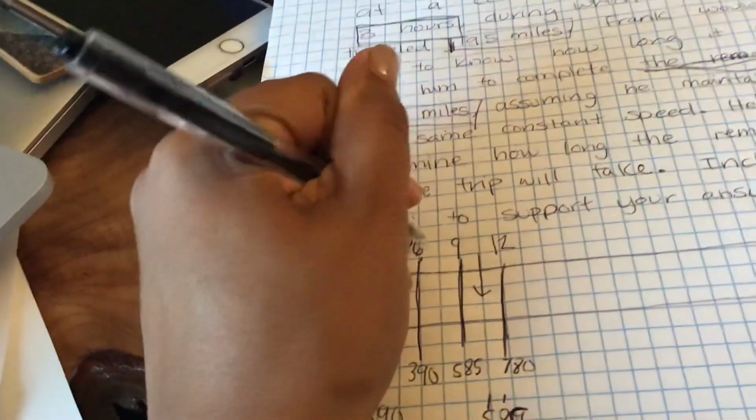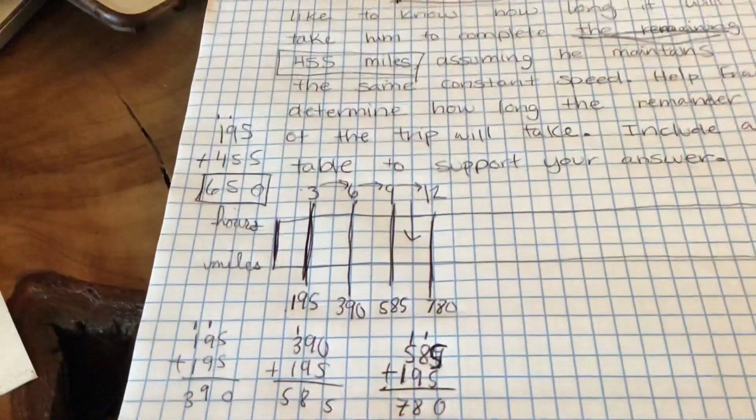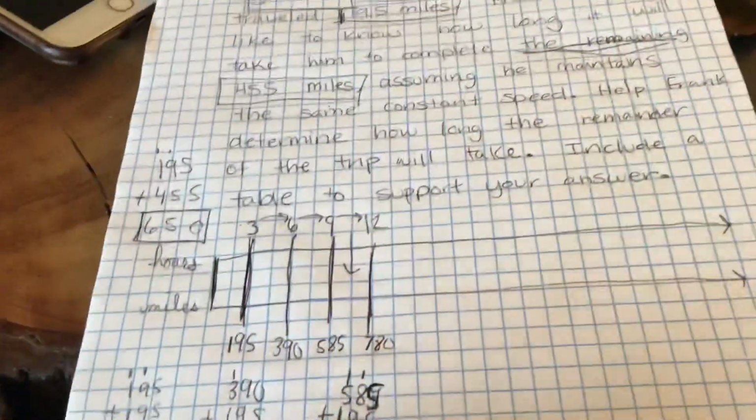Right now we're skip counting by 3, so we're skipping for every 3 hours here. So I need to figure out how far it takes Frank to travel in 1 hour. So I'm going to use a ratio table for that. I did the double number line and I know about where it's going to be, but I'm going to use a ratio table.